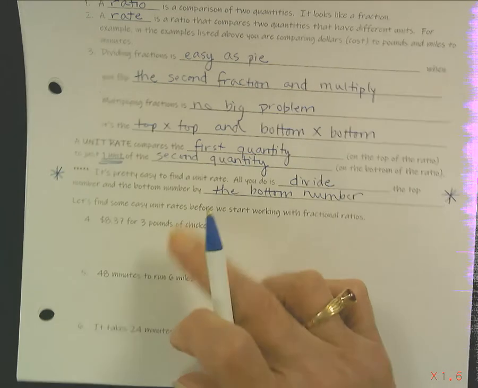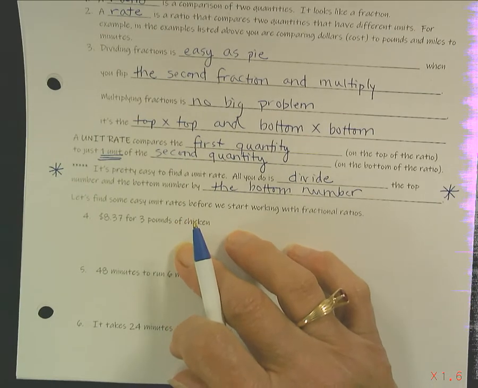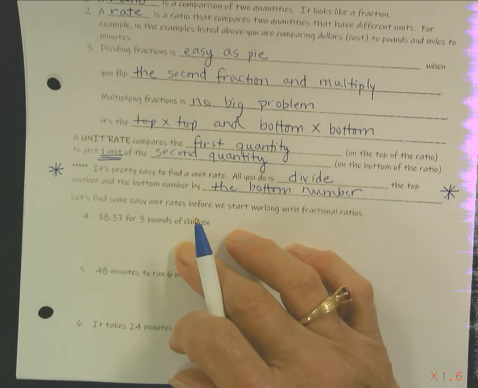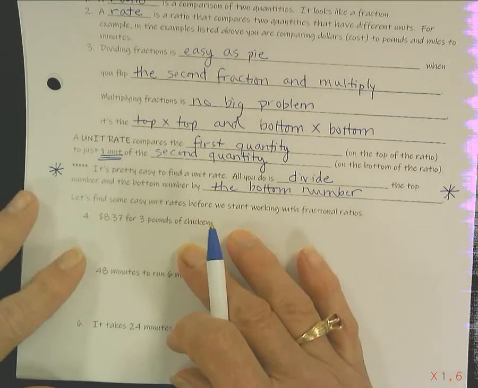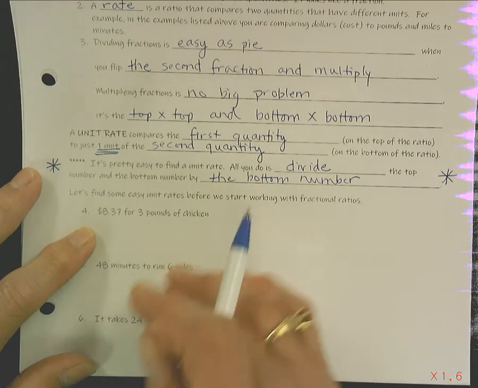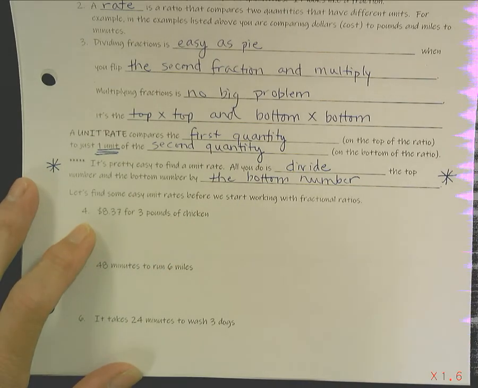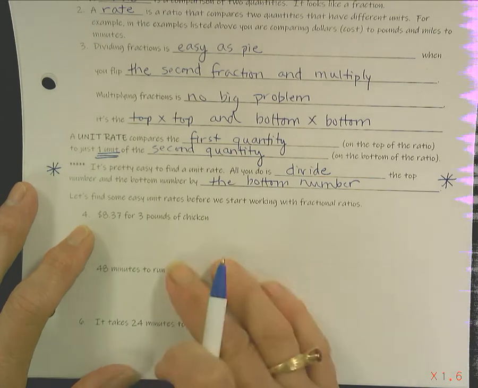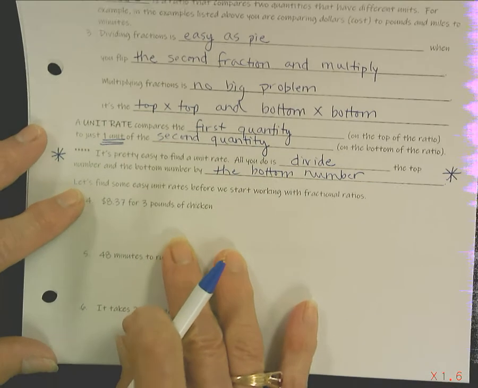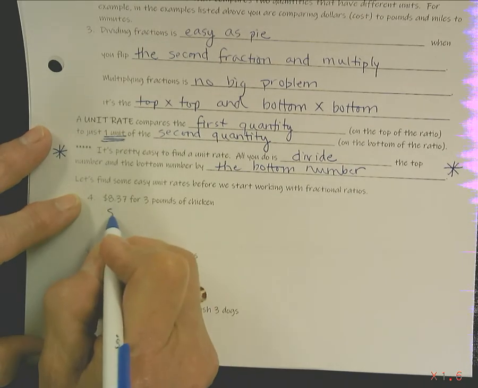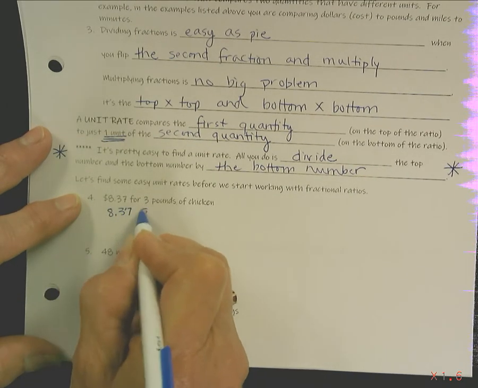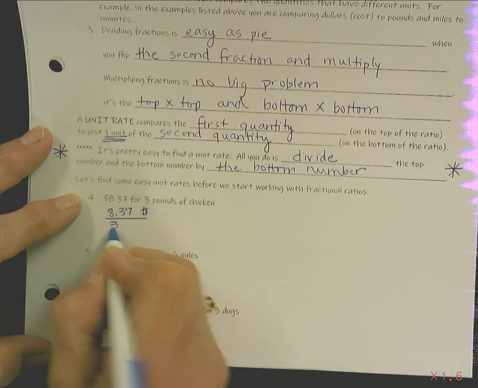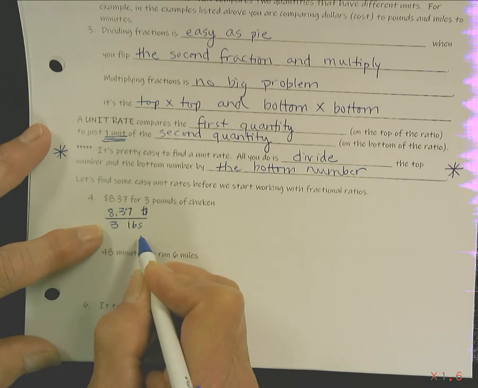When you're talking about money, don't you say $2 for a single hamburger or $3 for a gallon of gas? Price goes on the top. That's why I said you pay like $2.65 per gallon. Dollar on top, gallons on the bottom. You pay $4.50 per burger. Here we're wondering how much is it per pound of chicken. So we're going to put the unit of money on top, and on the bottom, 3 pounds of chicken.